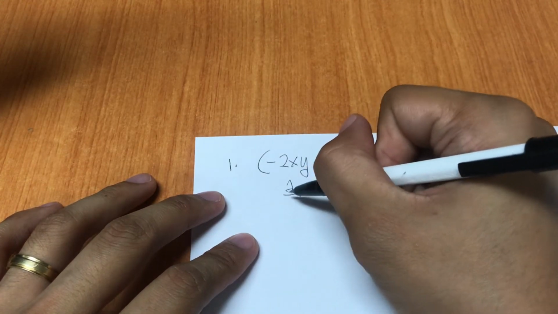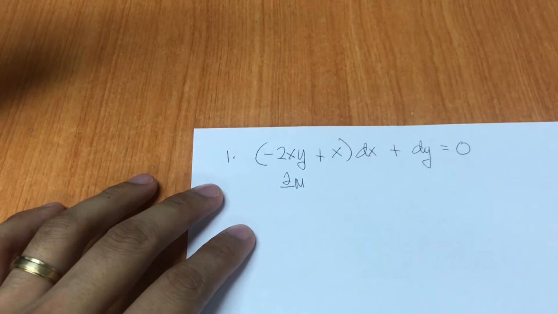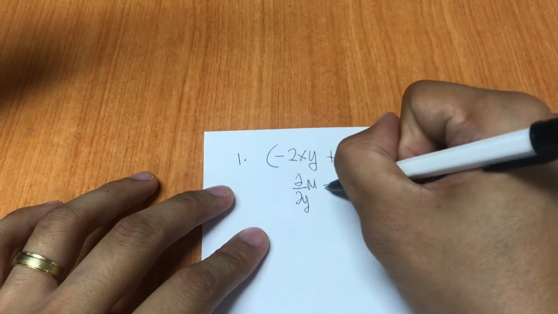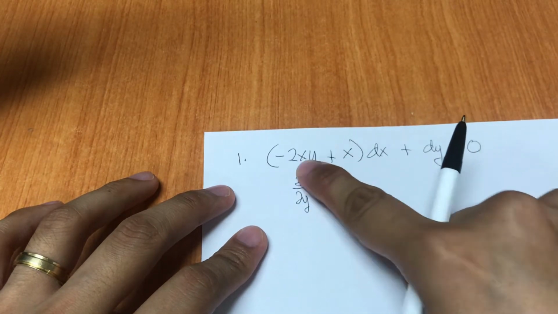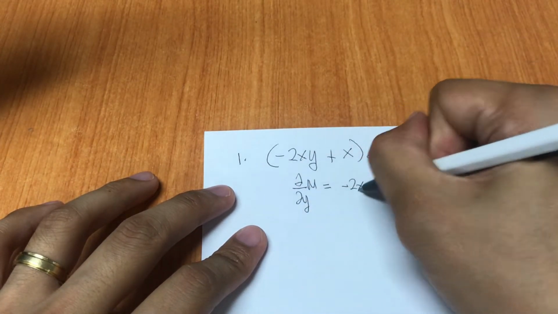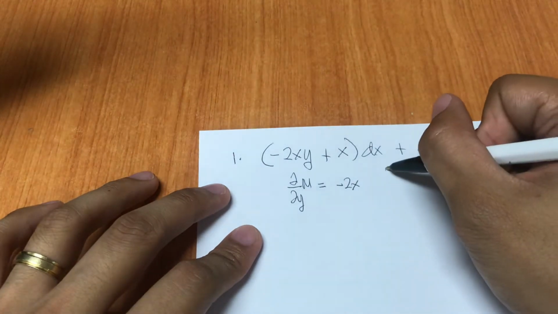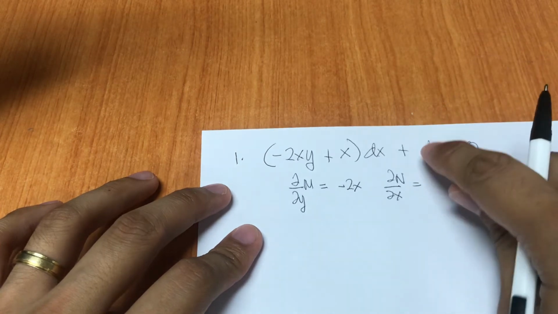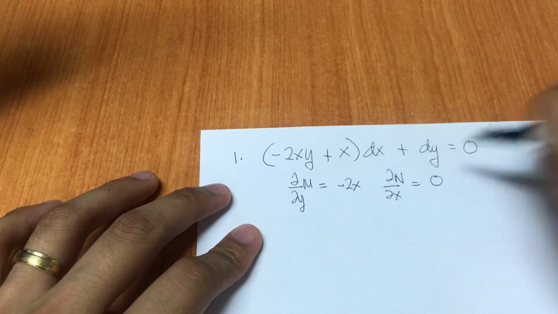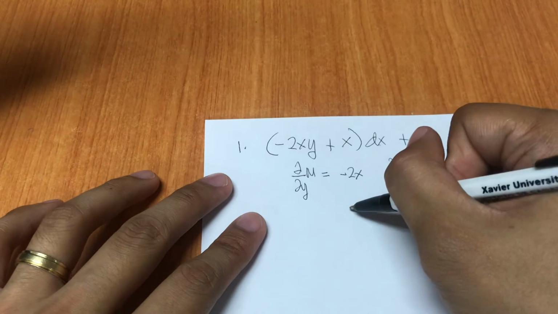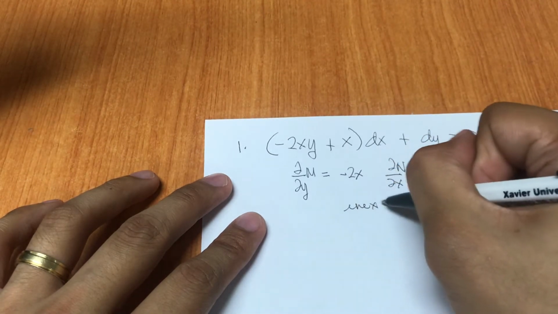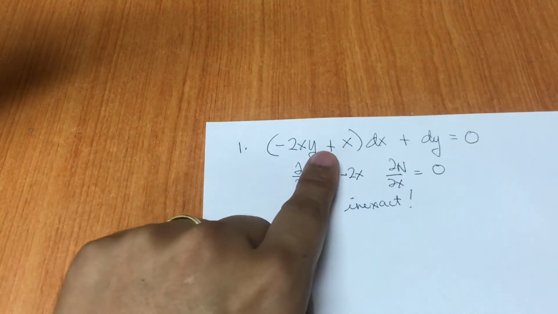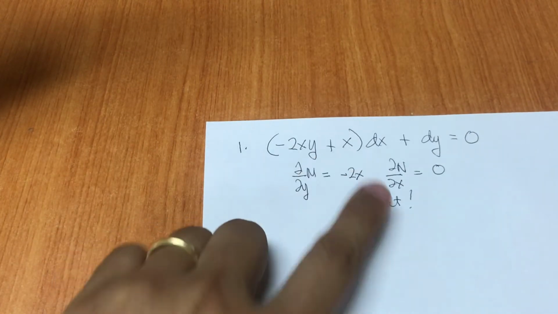Partial m with respect to y. This is our m with respect to y, so this becomes only negative 2x. Yet, partial n with respect to x is equal to 1 naman eh, so 0. Okay, so this la parehas og mga partial derivatives. So we could conclude that this equation, as of this present form, is inexact.